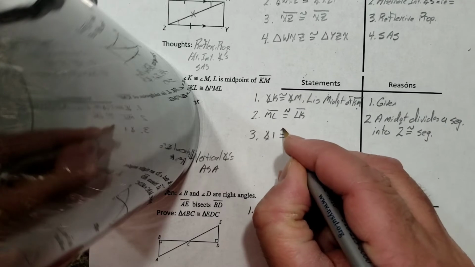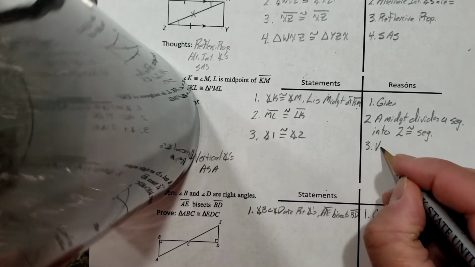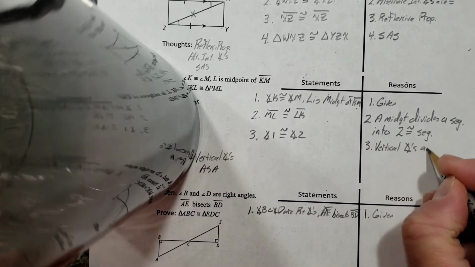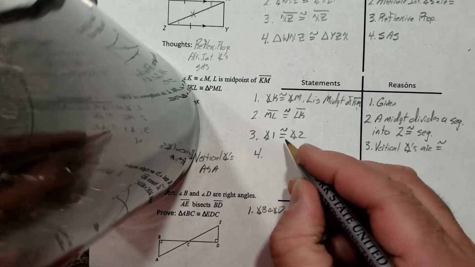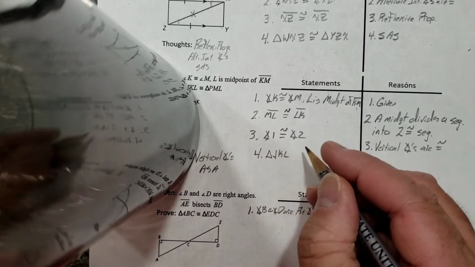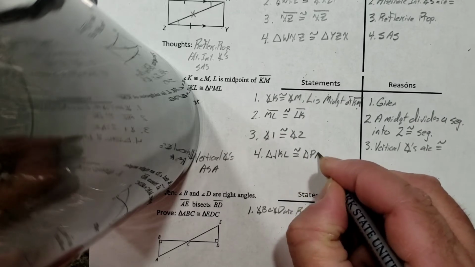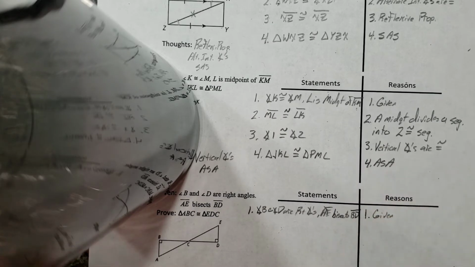Our angle 1 is congruent to our angle 2. And that was the vertical angles. Vertical angles are congruent. And so at the end here, we have our congruent triangles. JKL is congruent to triangle PML. And that's angle, side, angle. Okay? So now let's move on.